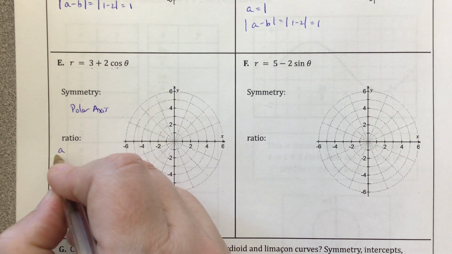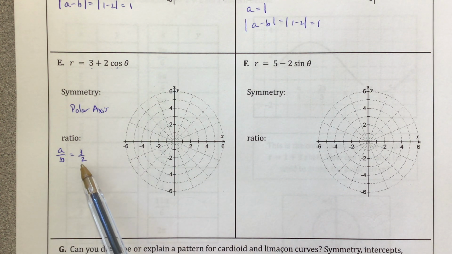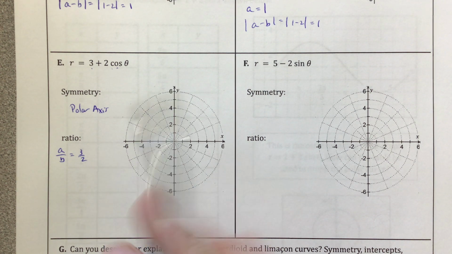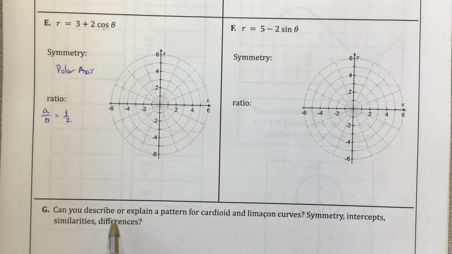Let's look at the ratio. A over B is equal to 3 over 2. Now, if this was equal to exactly 1, it would be a cardioid. That's not it. If this was less than 1, it would have an inner loop. That's not it. This is greater than 1. Now, how much greater than 1 does make a difference here.